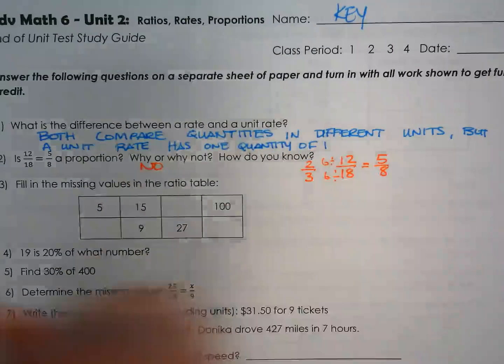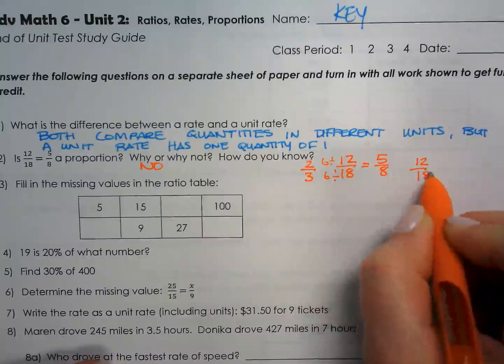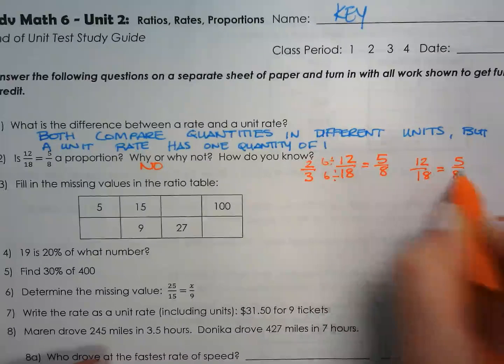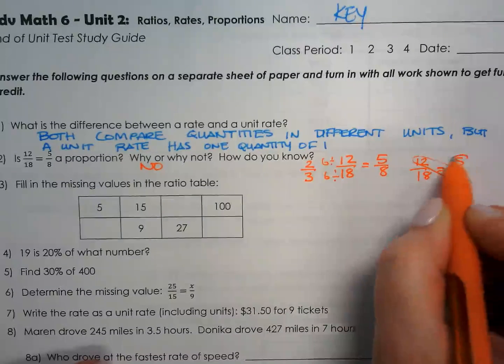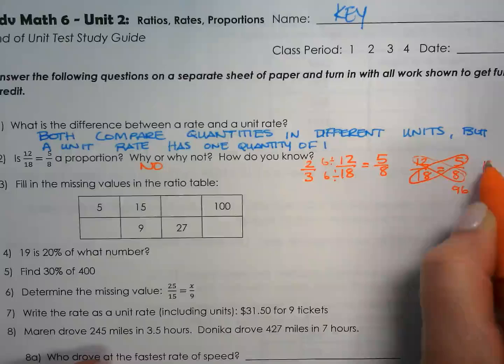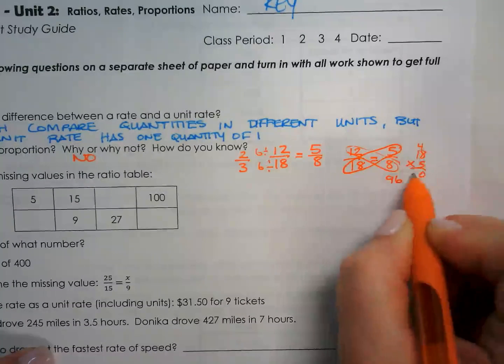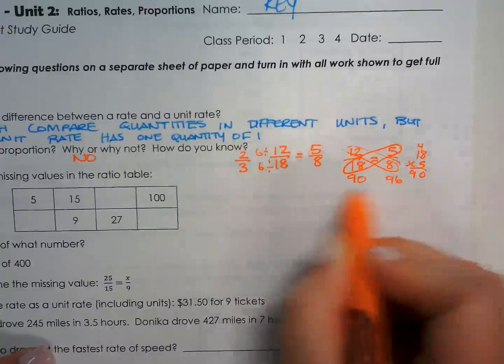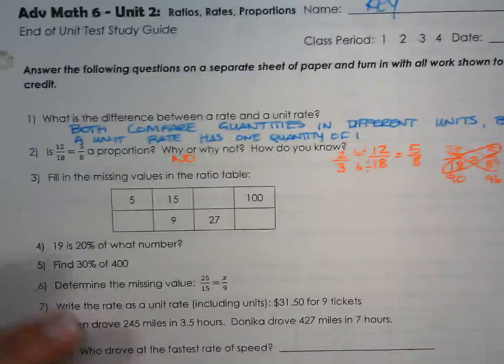But you could also use the cross multiplication method. So 12/18 equaling 5/8. 12 times 8 is 96. And 18 times 5 is 90. Since they are not equal, this is not a proportion. Either of those would be your reasoning for that.